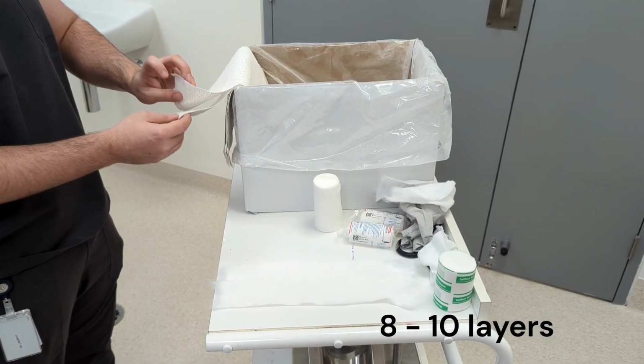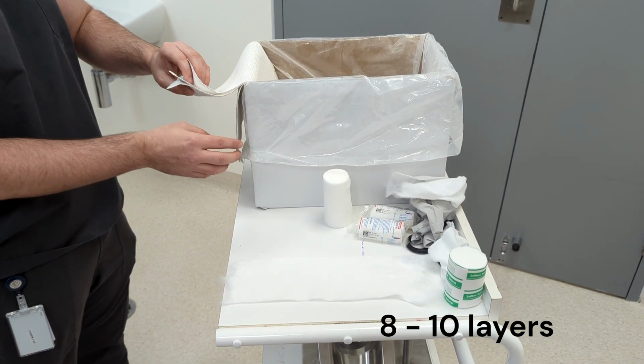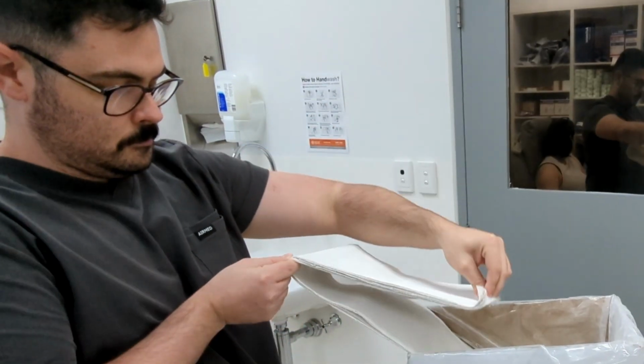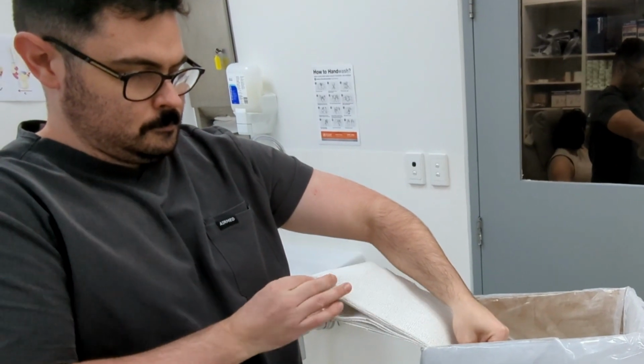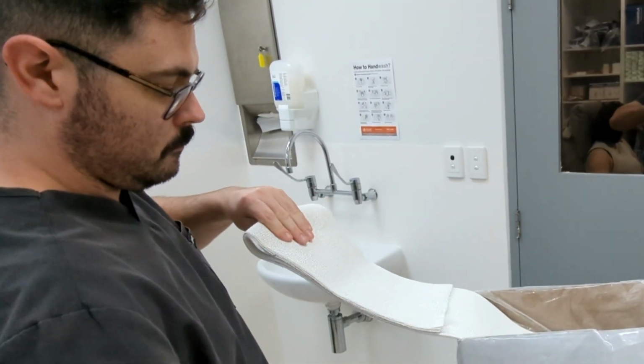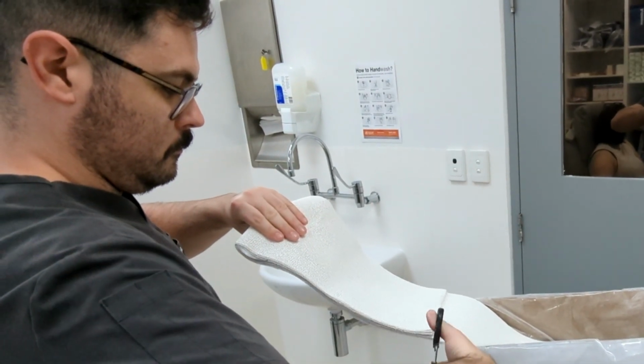Firstly, you need to count the amount of layers you need of plaster of Paris, which is usually 8 to 10, and each stack has 5 layers. Using the pre-measured soft band to measure out the length of plaster of Paris required, you then fold it in half, making a layer of 10, and cut to length.